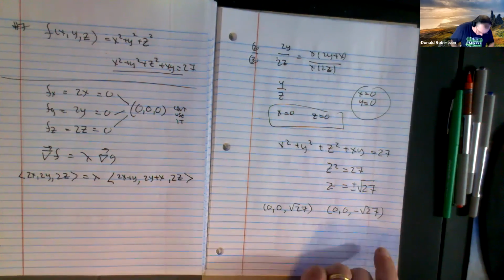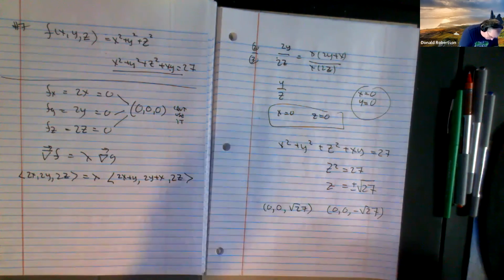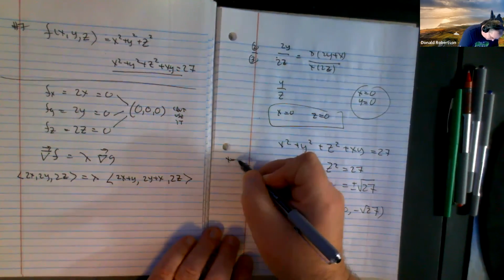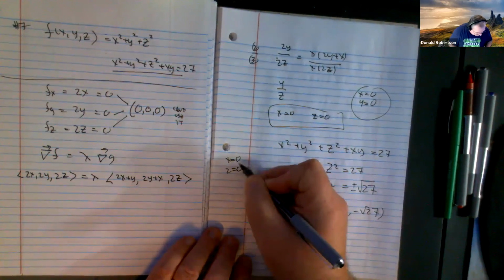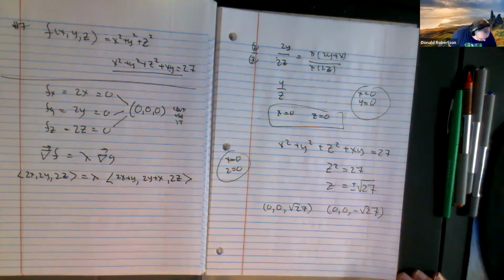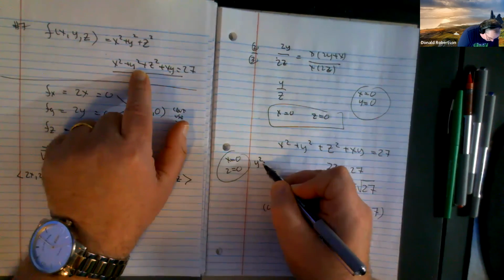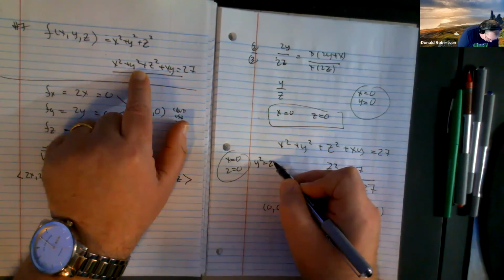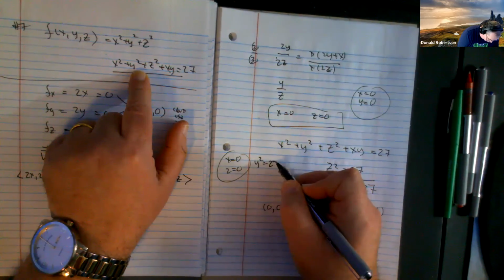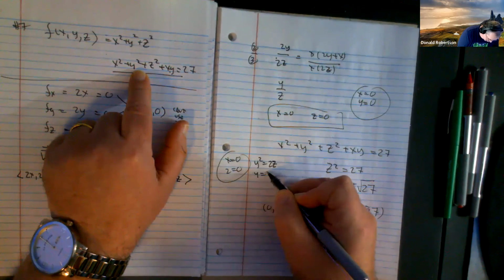Now, if I do another combination and make x 0 and z 0, I believe you get y squared is 27, in which case y is plus or minus the square root of 27.